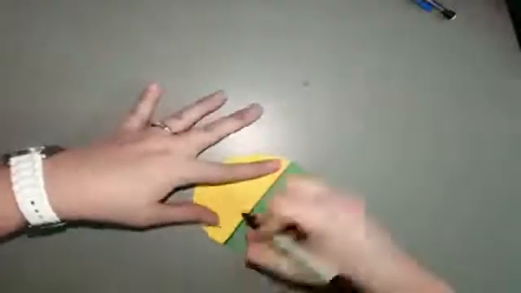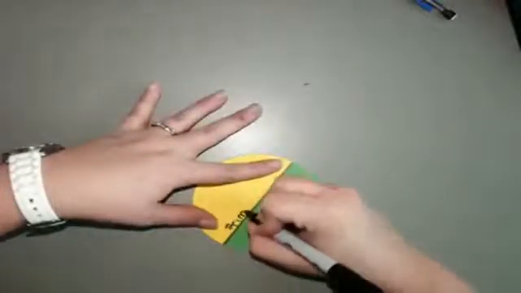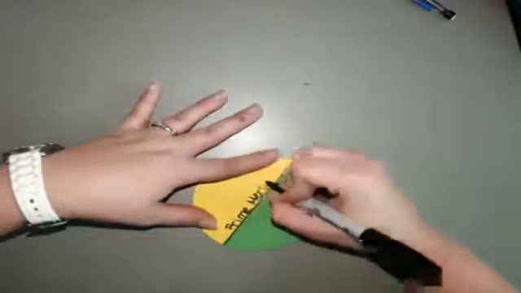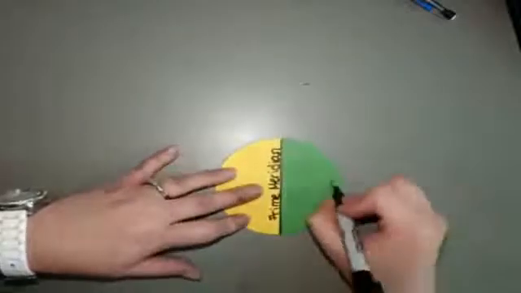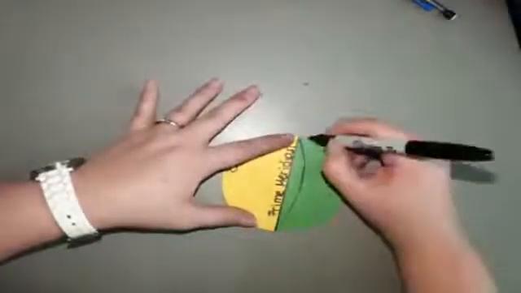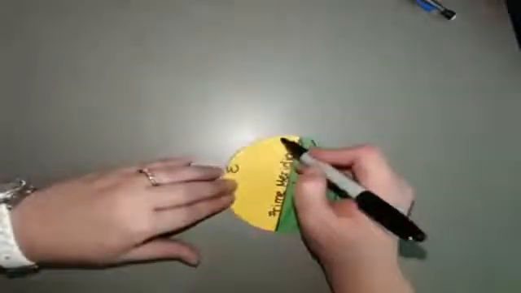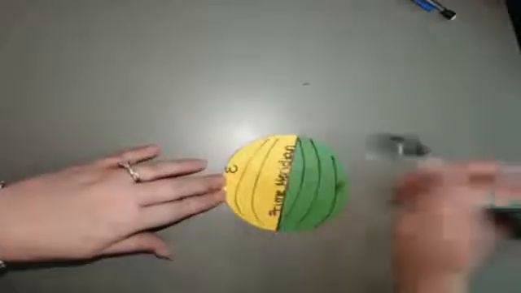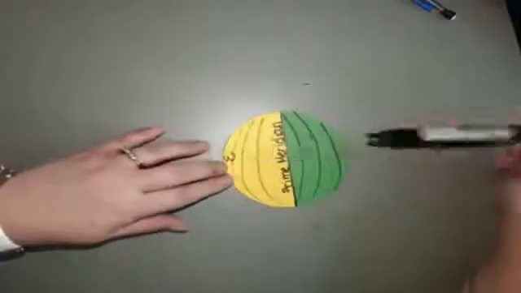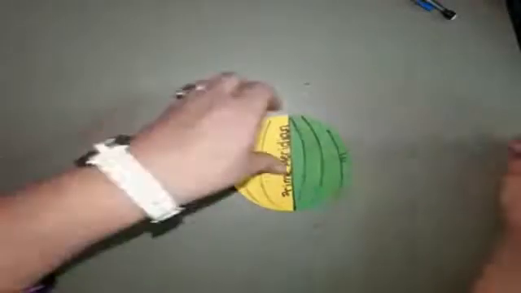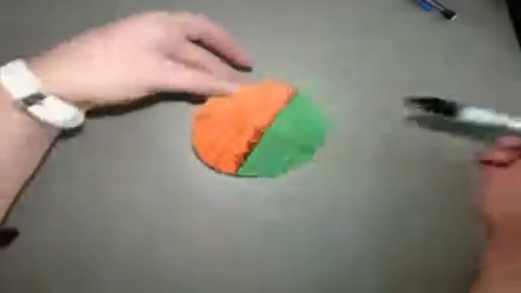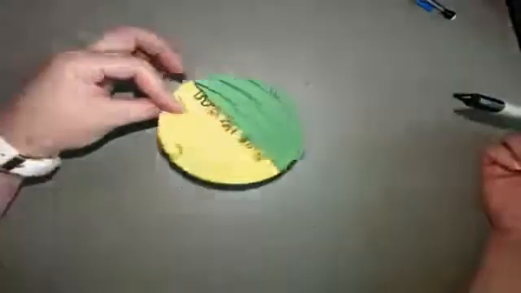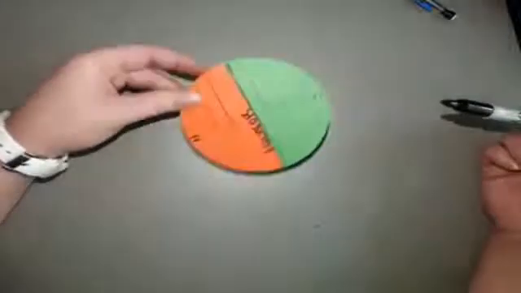So I'm going to label it prime meridian. Now I have an eastern hemisphere and a western hemisphere. I'm just going to do what I did on the other side and draw some lines. Again, it doesn't have to be fancy. And there is my western hemisphere, my eastern hemisphere, my prime meridian. Now you've got an earth foldable that gives you your hemispheres and your 0 degrees, prime meridian, and equator.